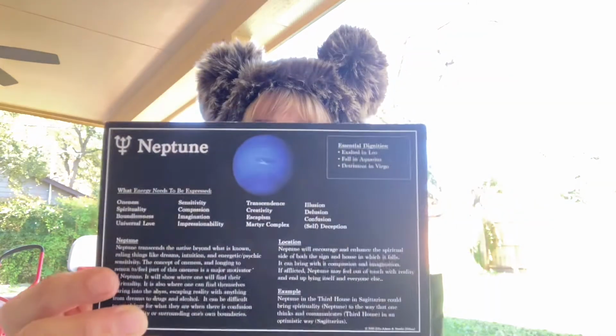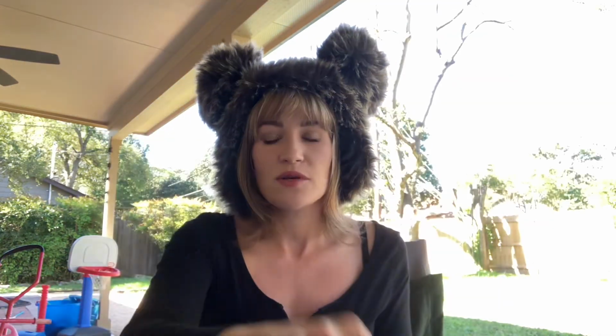Okay, so the first place I would start is Neptune. I would look for Neptune in the chart. And the reason for this is that in the natal chart, the planet is the what needs to be expressed, the sign is how it needs to be expressed, and the house is where, or what area of life, it needs to be expressed.